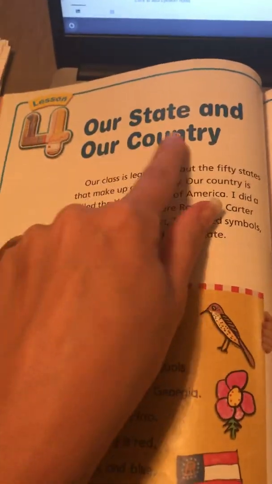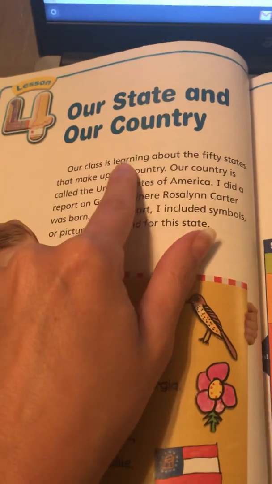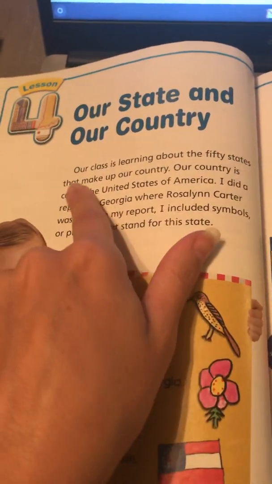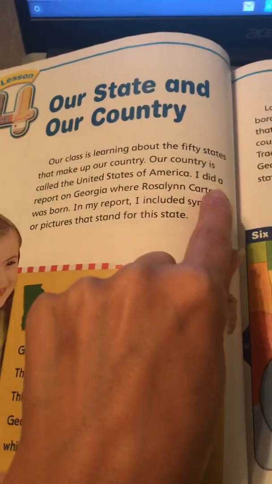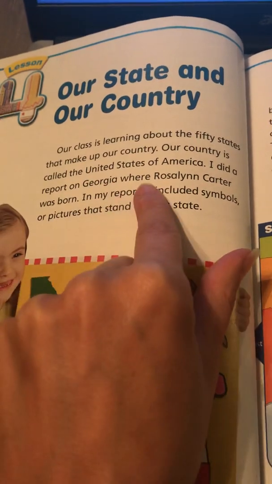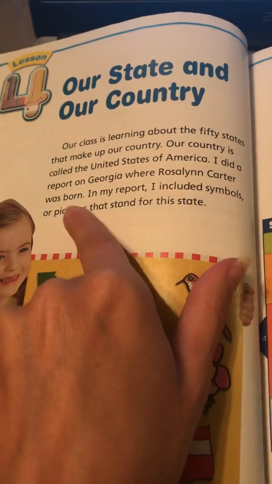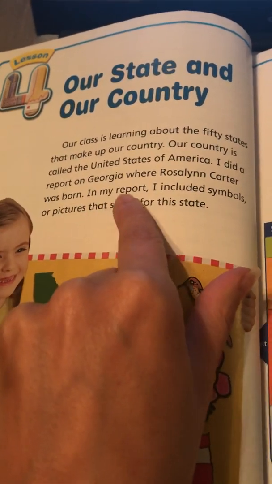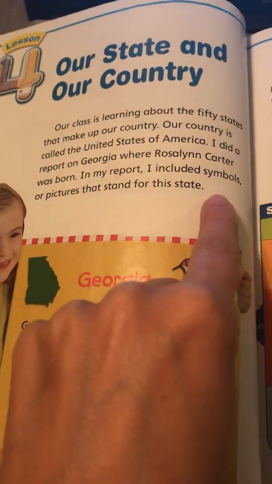Lesson 4, Our State and Our Country. Our class is learning about the 50 states that make up our country. Our country is called the United States of America. I did a report on Georgia, where Rosalynn Carter was born. In my report, I included symbols or pictures that stand for this state.